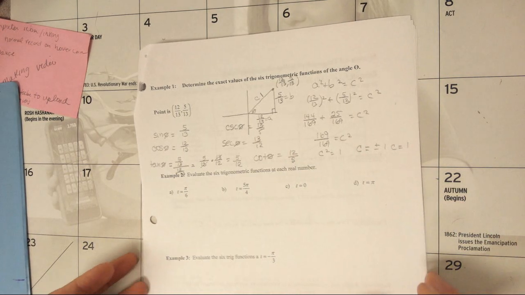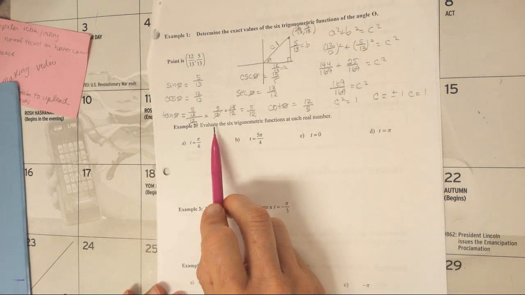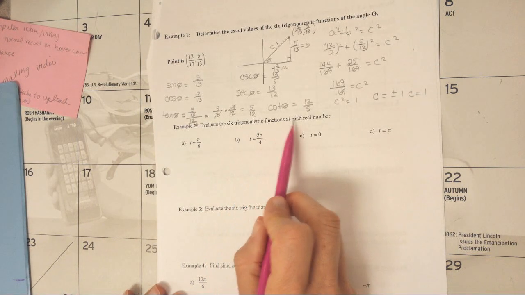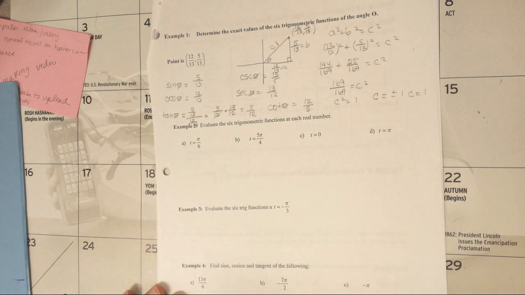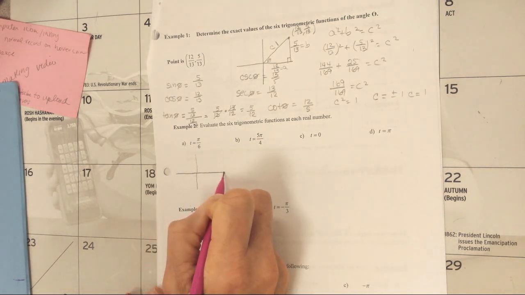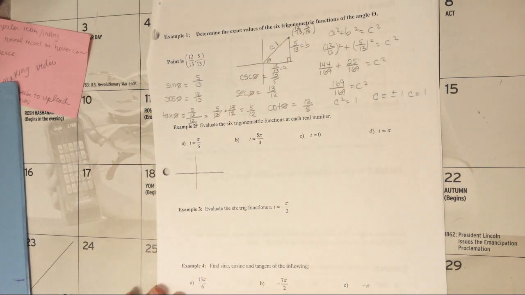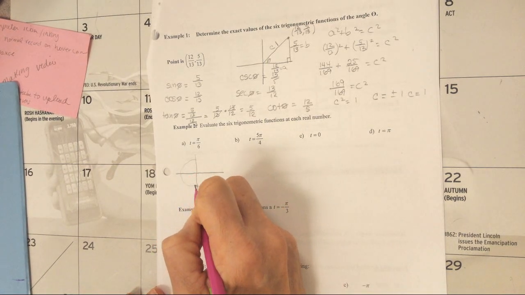Now the next thing we need to do is, they're saying find the 6 trigonometric functions at each real number. So they're saying t is pi over 6. So we're talking about on that unit circle, where is pi over 6? Well, here's my unit circle.